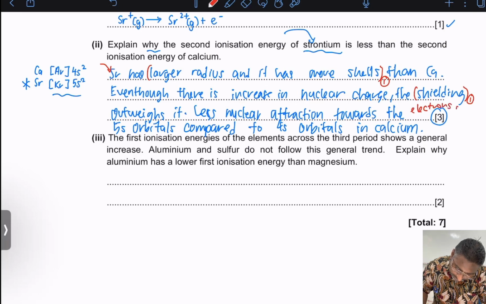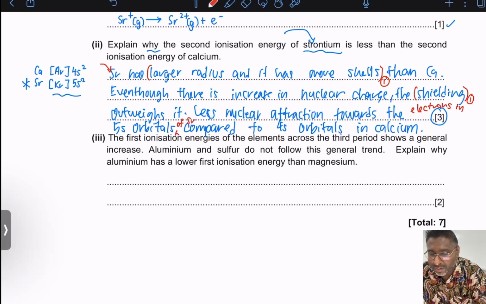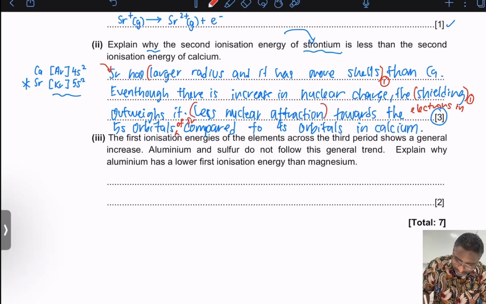Electrons in the 5s orbitals of strontium, if you want to make it clearer, compared to the 4s orbitals in calcium. Then, if you have time, you write down that it is much easier to remove the second electron from strontium compared to the second electron from calcium. But for us, we already have the 3 points, no need to explain further.